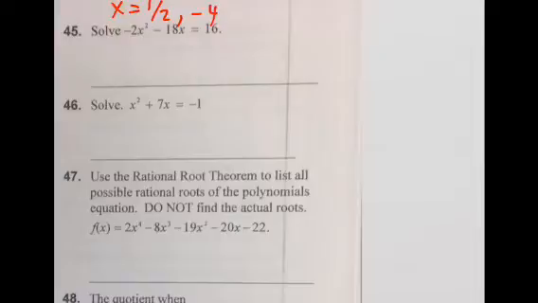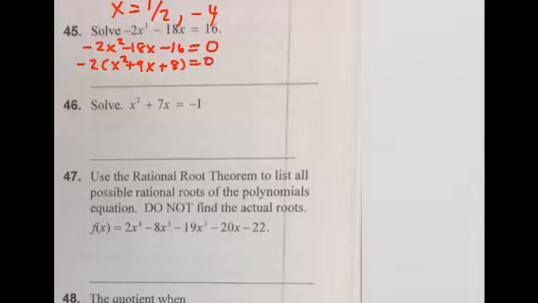For 45, I'm going to first move the 16 over. Then I'm going to factor out a negative 2. Factors of 8 that add up to 9 are 8 and 1.